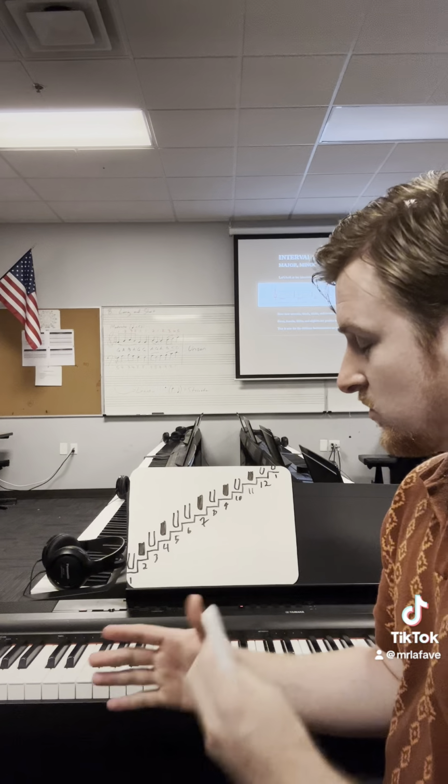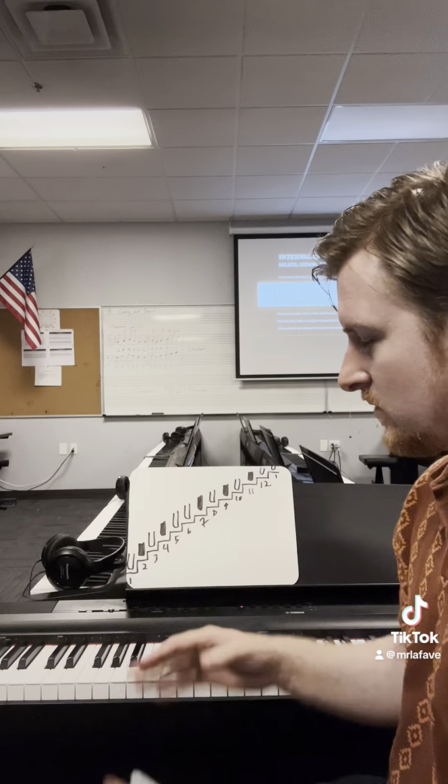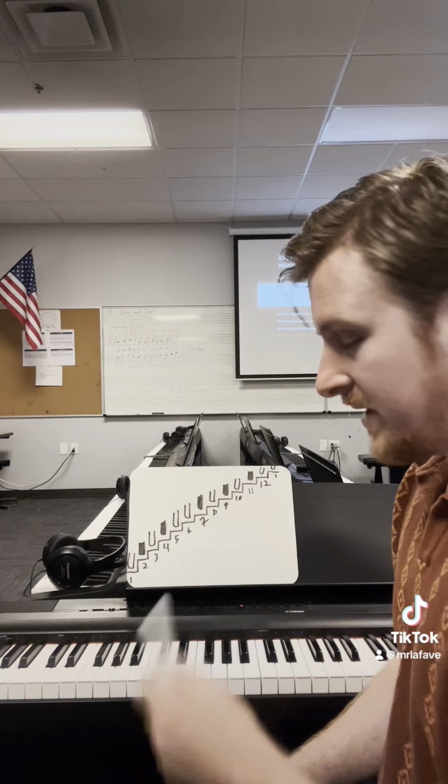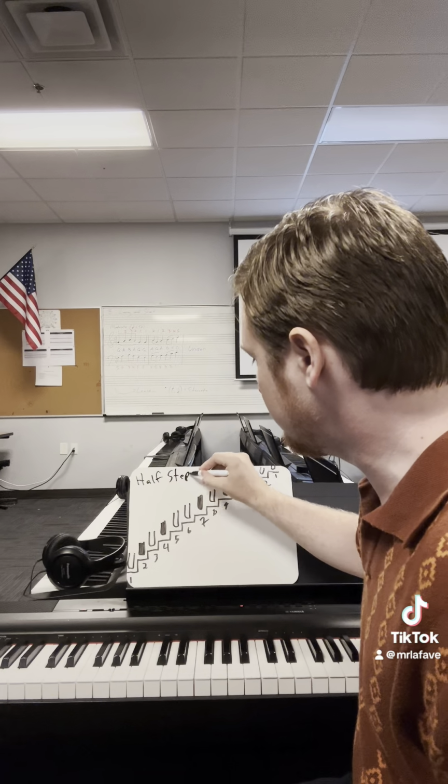So now we're going to introduce the first two smallest possible distances we can have between two notes. And this can happen between black keys and white keys. It really doesn't matter. That's why it's important to introduce black keys and white keys separately, but everything works as one force. So what we have are half steps and whole steps.